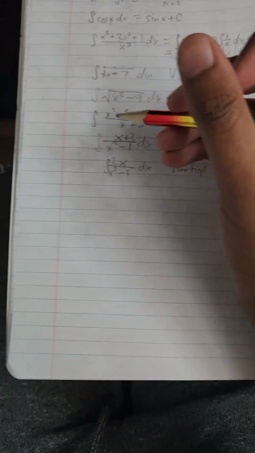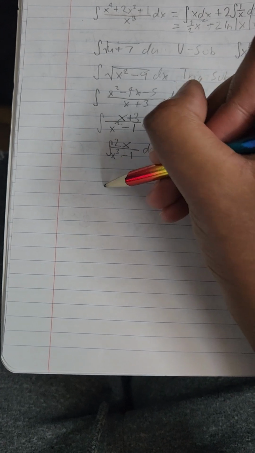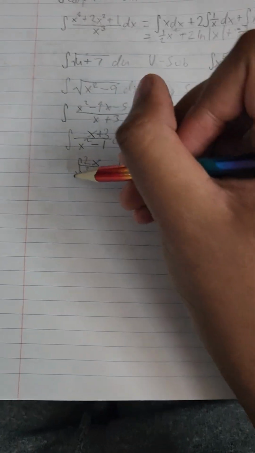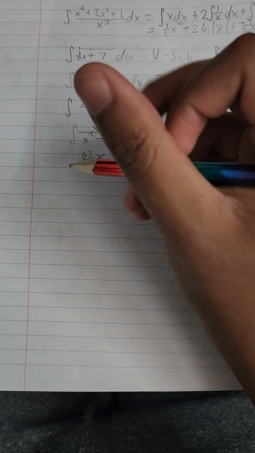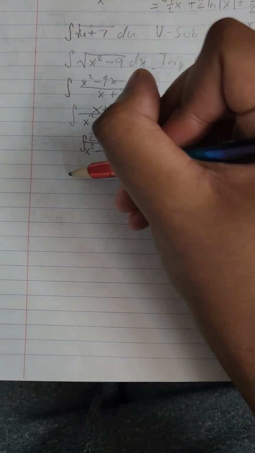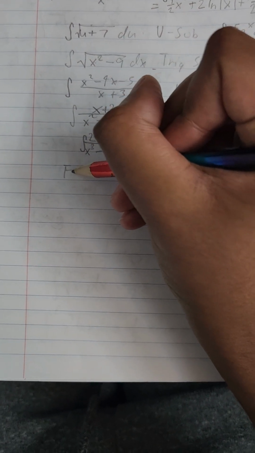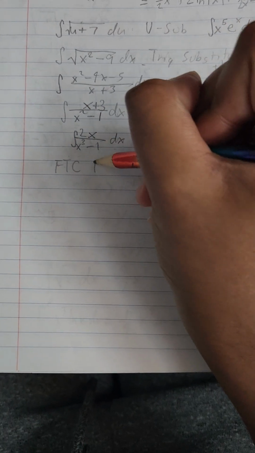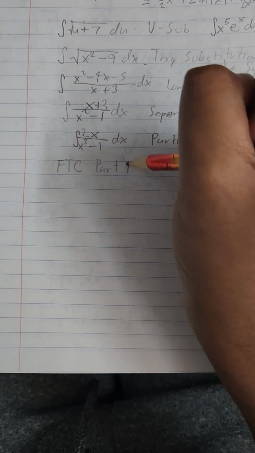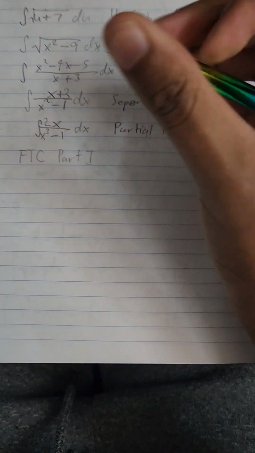And finally, a reference that will allow us to solve definite integrals, not just indefinite ones, is the FTC, the fundamental theorem of calculus. Part 1 is in fact going to be the hardest part.